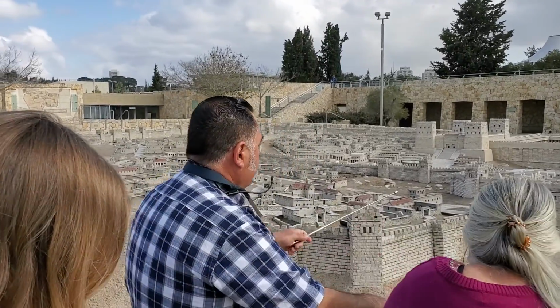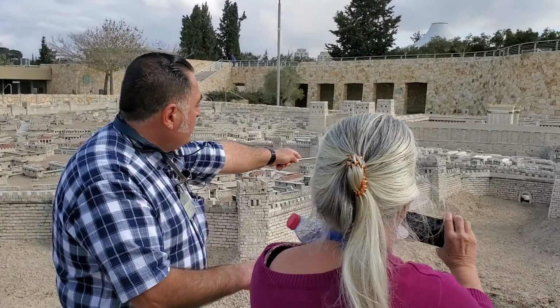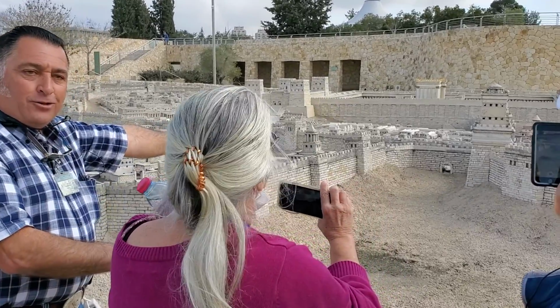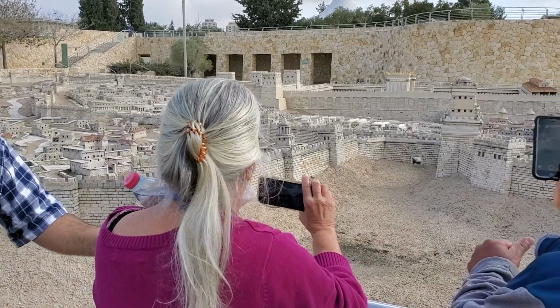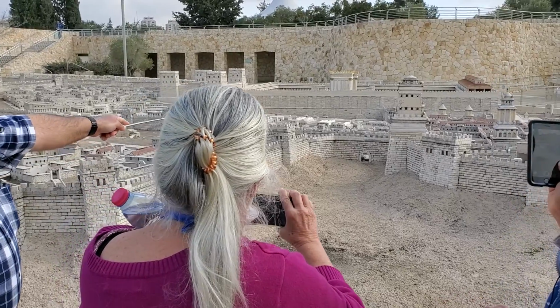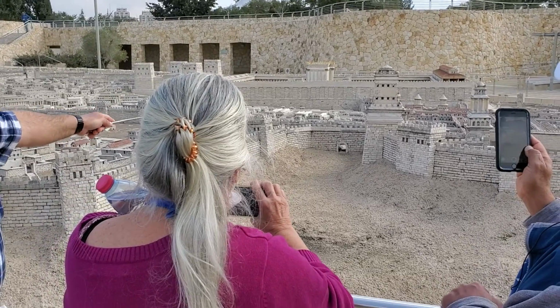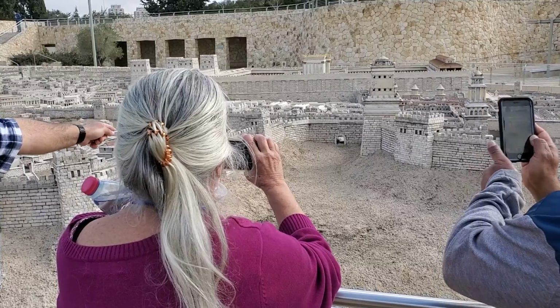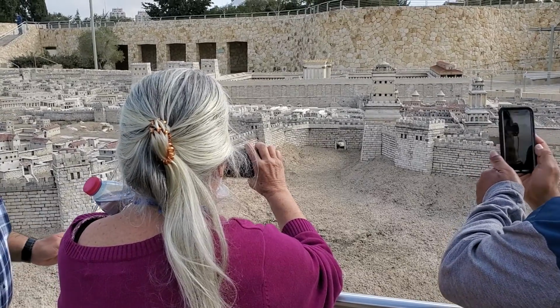Now, you see this gate right in front of you? This is Jaffa Gate. You remember when we went to see Tower of David? We went in and out through the Jaffa Gate. So friends, this is how Jaffa Gate looked in the year 66 AD. Now, what else do we see here?